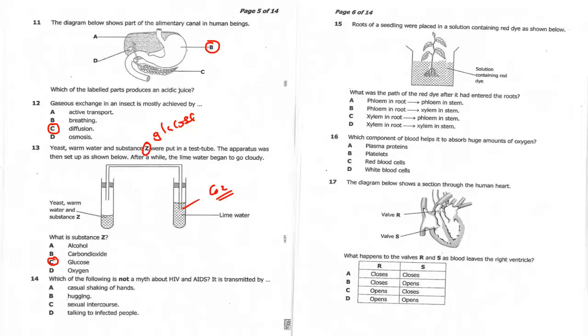Which of the following is not a myth about HIV and AIDS? It is transmitted by sexual intercourse, talking to an infected person, hugging, casual shaking of hands. So the answer is C, unprotected sexual intercourse with someone who is HIV positive.